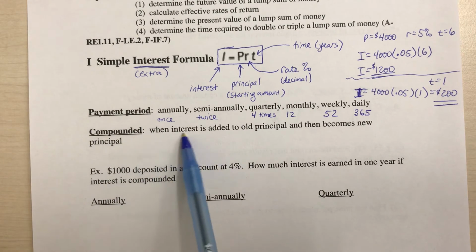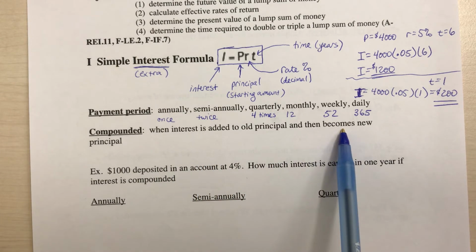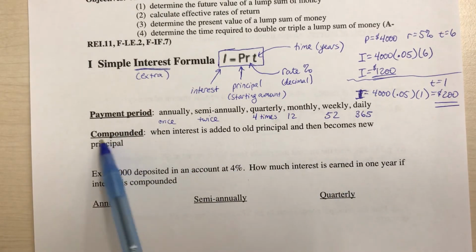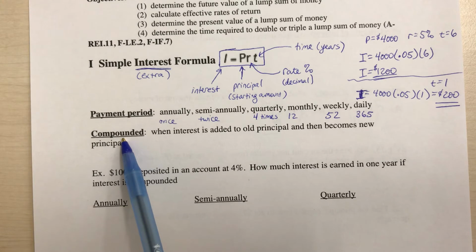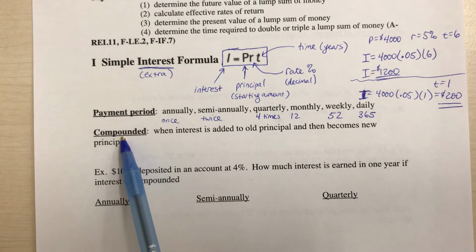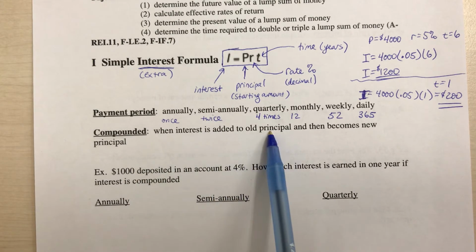So compounded is when the interest is added to the old principal and then becomes the new principal. And what you're going to see is that compounded interest, if you are an investor, this is what really will make you money, is that you let your interest, your extra money, you add that on to your principal.